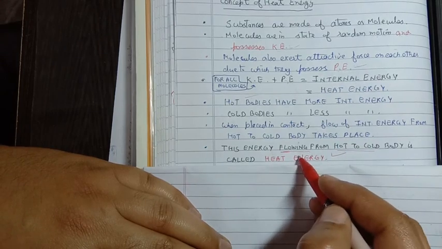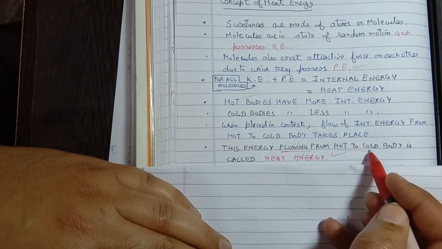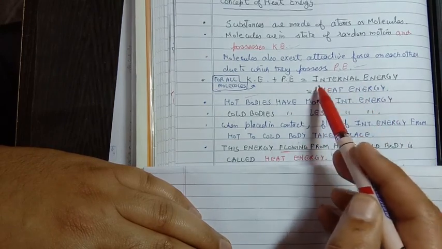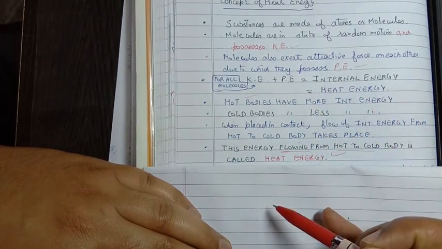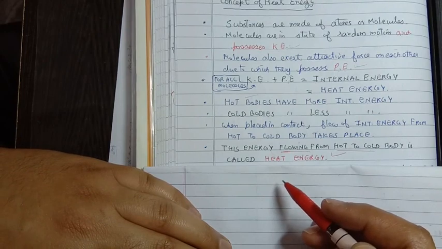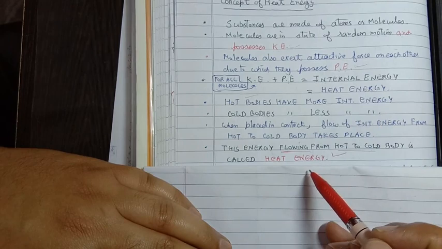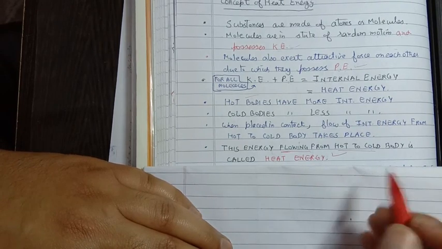So when heat energy is absorbed by the cold body, it appears as the internal energy of that body. Due to this absorption, there will be a rise in the temperature of the body.